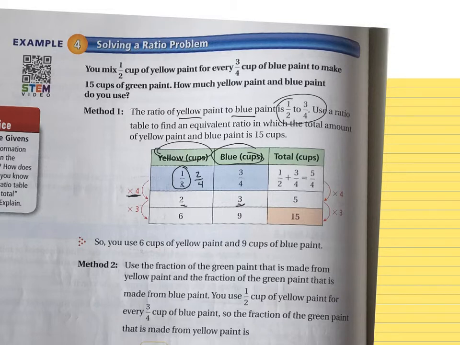And 4 times 3 would give me 12, and 12 over 4 is obviously 3, because 3 times 4 is 12. And they multiply it one more time to get us up to 15, because I see what they did here.